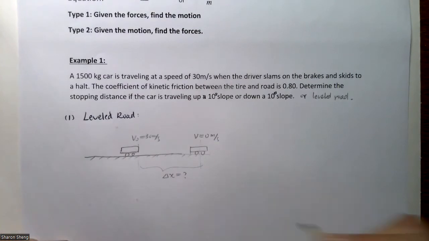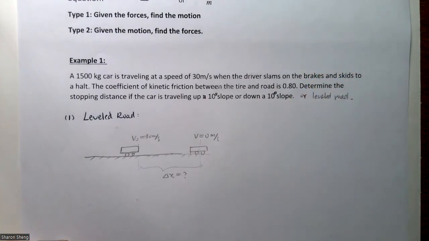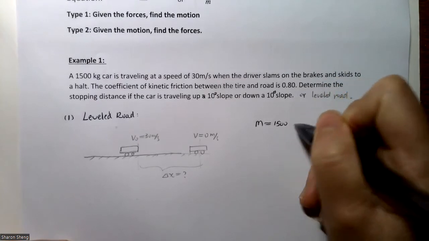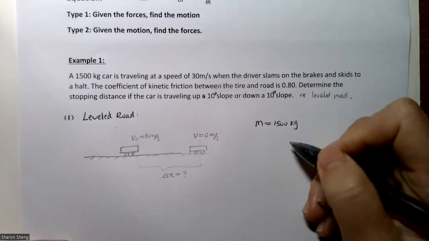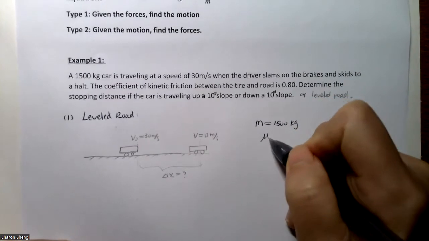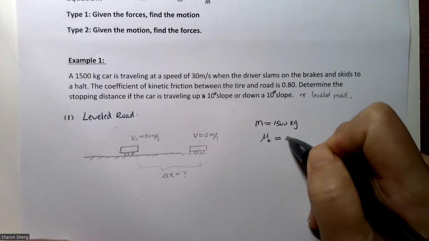The other information we are given, we write down. I know the mass first: mass equals 1,500 kilograms. And I also know the mu sub k between the tire and the road: mu sub k equals 0.8.